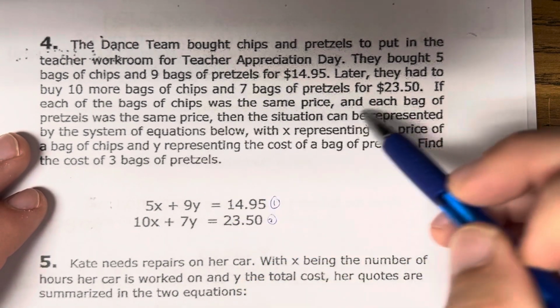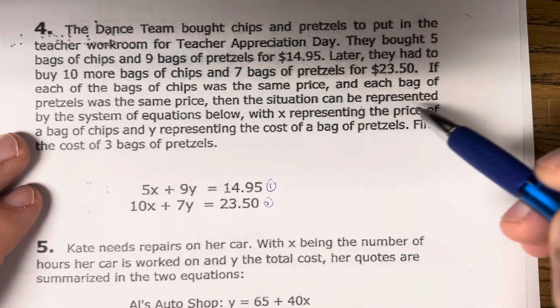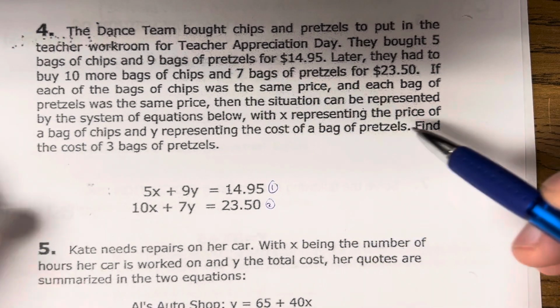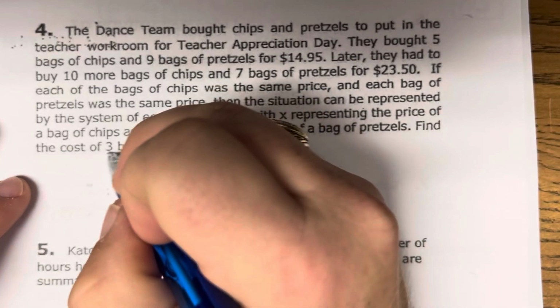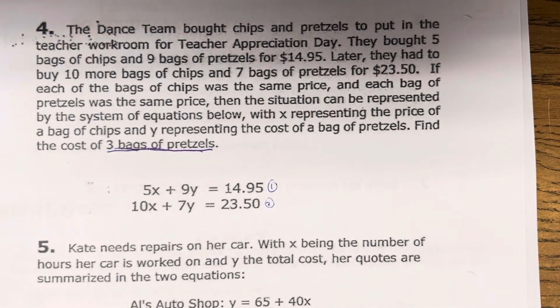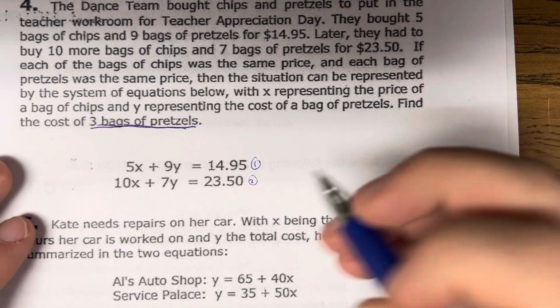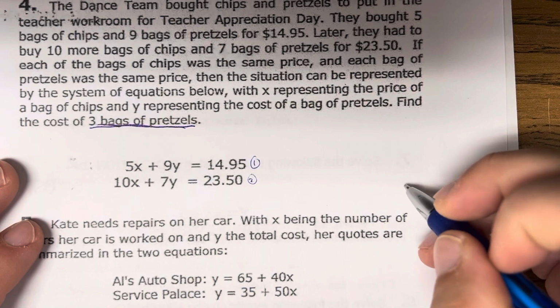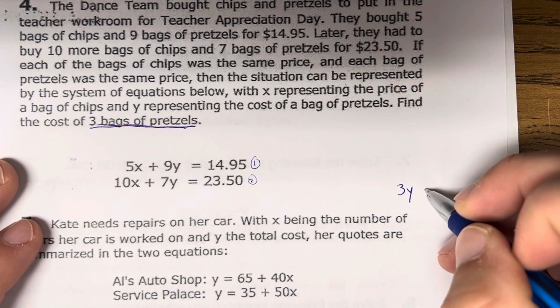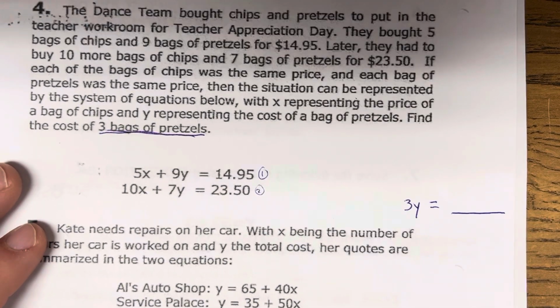If each bag of chips was the same price and each bag of pretzels was the same price, then the situation can be represented by the system below. Find the cost of 3 bags of pretzels. So ultimately, that's what I need to end with. I need to find the cost of pretzels and chips, and then ultimately, I want to know how much it costs for 3 bags of pretzels. So I'll go ahead and make a note of that down here at the bottom so I don't forget. 3y equals blank. That's what I want to know.